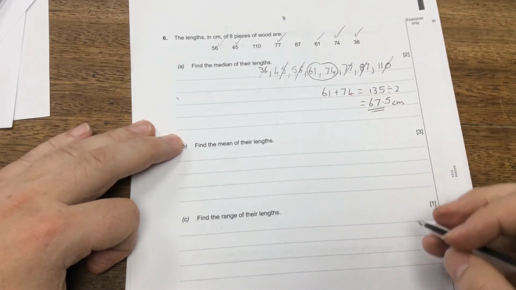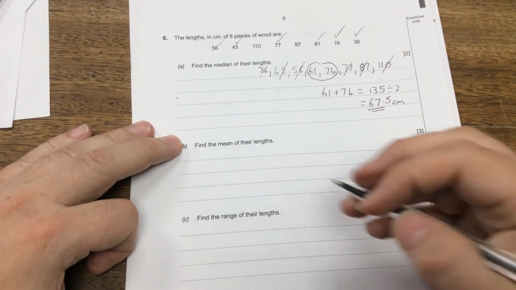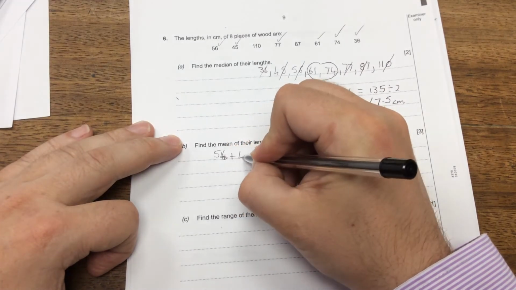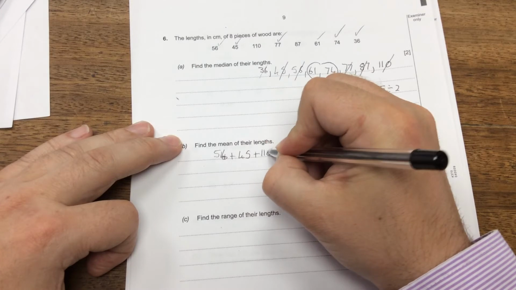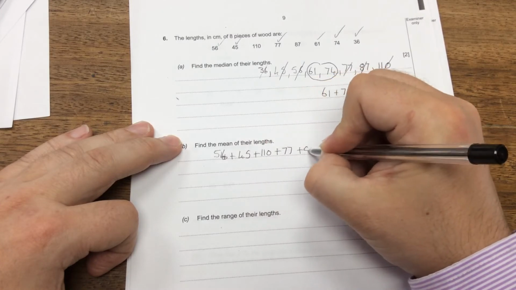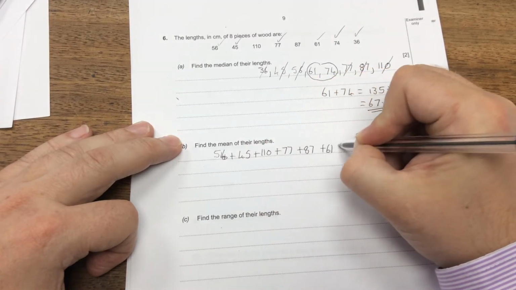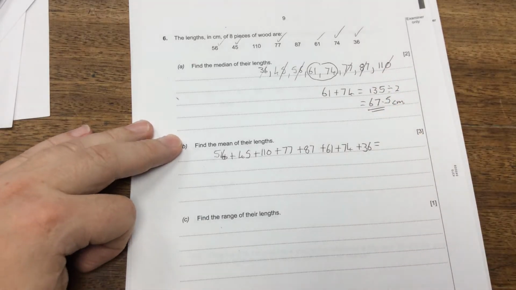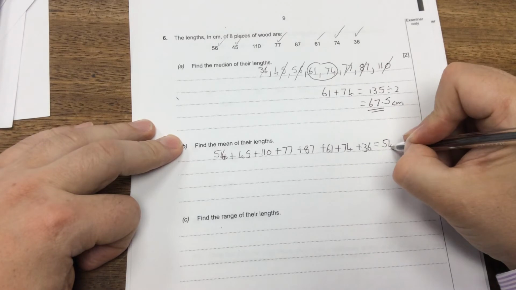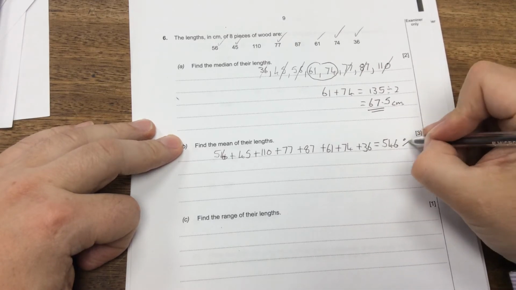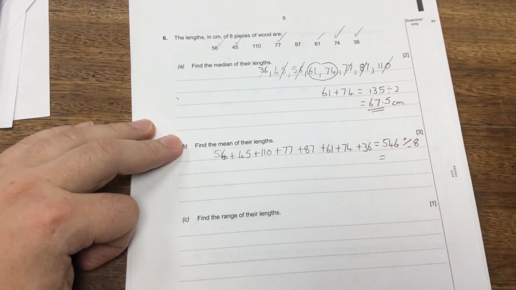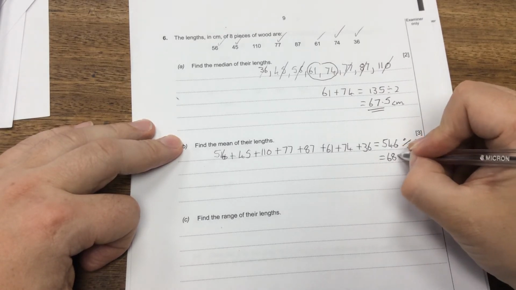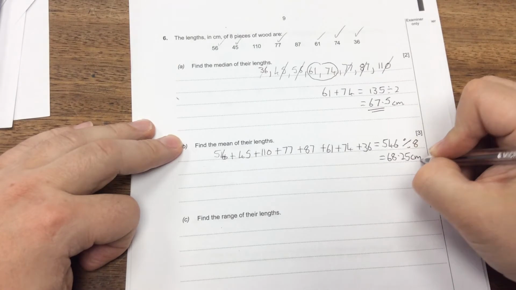The mean, you add them all up and divide by how many they are. So you do 56 plus 45 plus 110 plus 77 plus 87 plus 61 plus 74 plus 36, and that equals, on the calculator, 546. And then because there's 8 numbers, we divide by 8, and 546 divided by 8 is 68.25 centimeters.